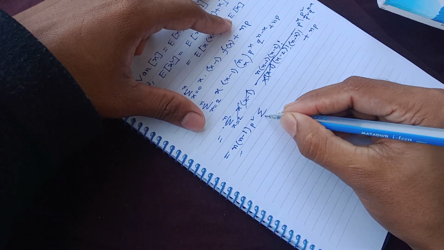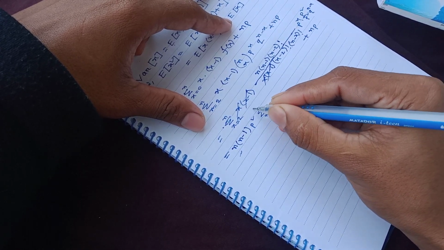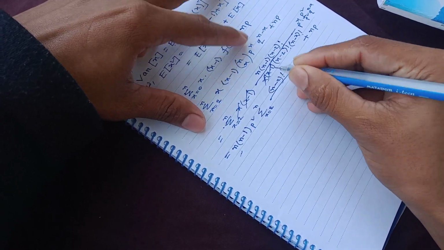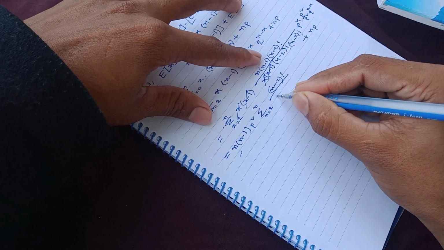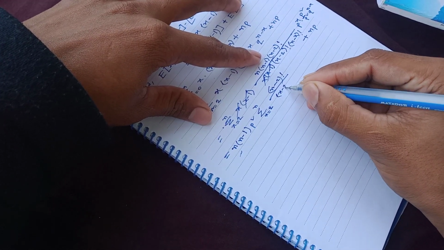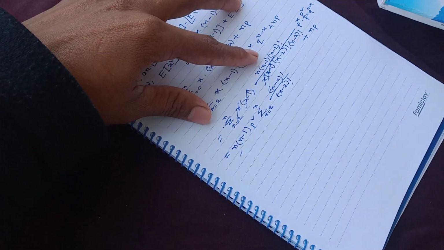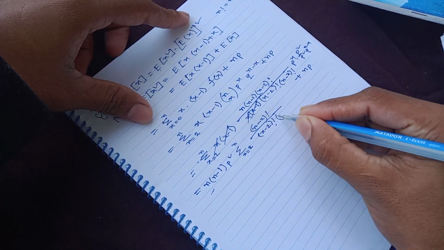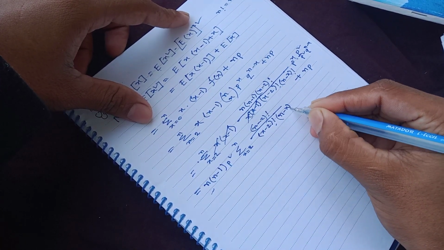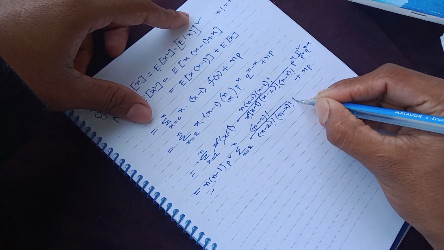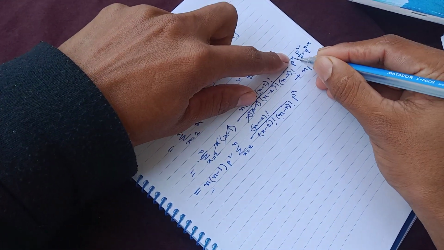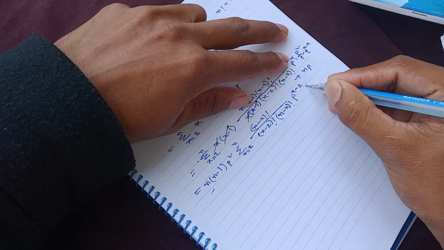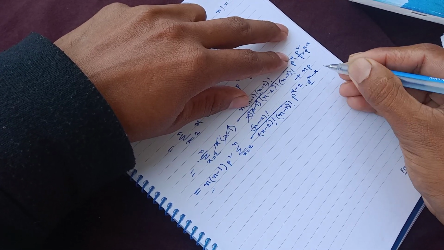summation of x equals 2 to n, and the remaining term here n minus 2 factorial by the denominator will be x minus 2 factorial into n minus x factorial, p to the power, here the bases are equal, so the power will be x minus 2, and q to the power n minus x plus np.